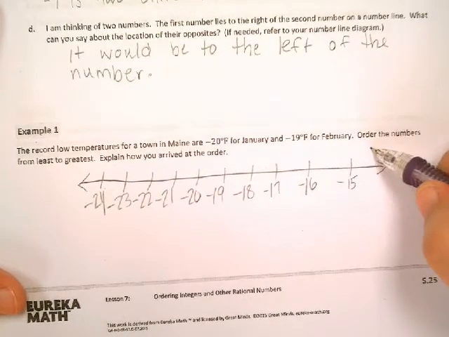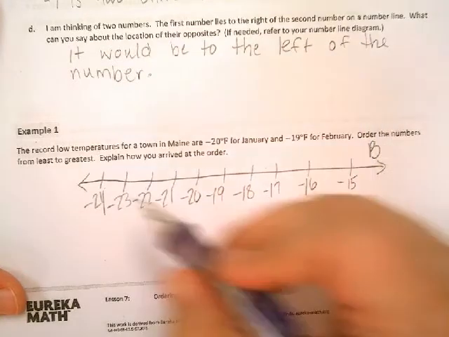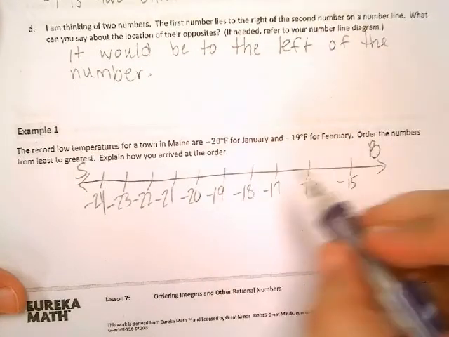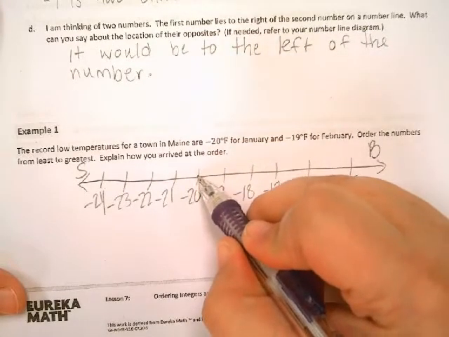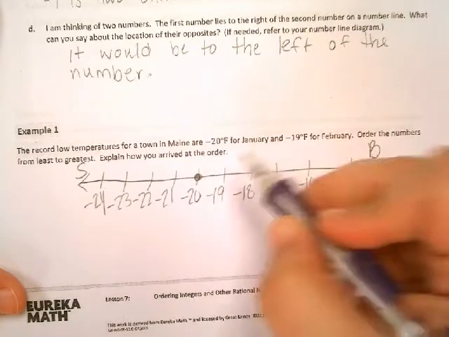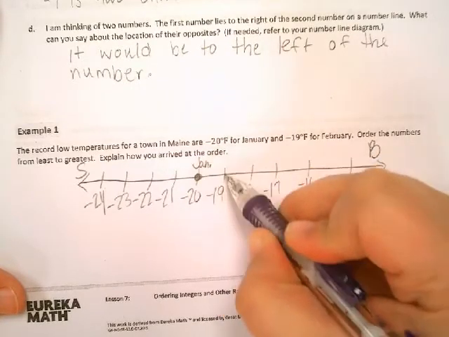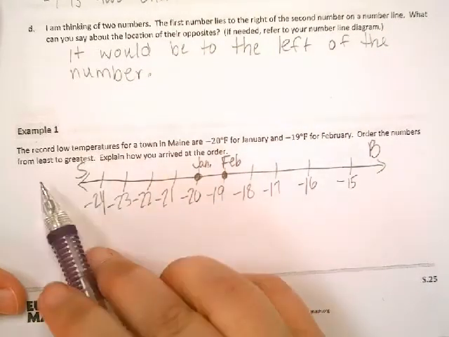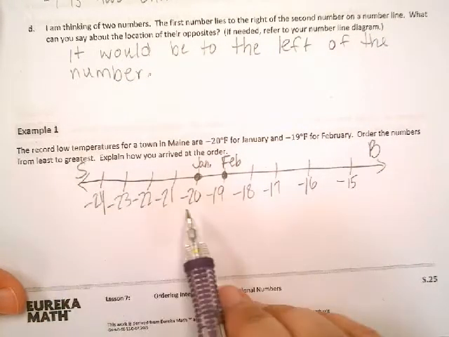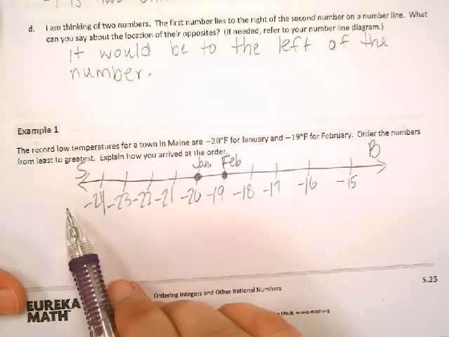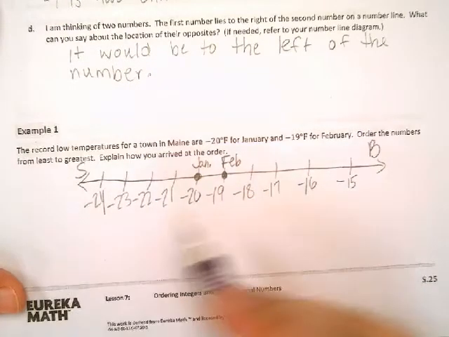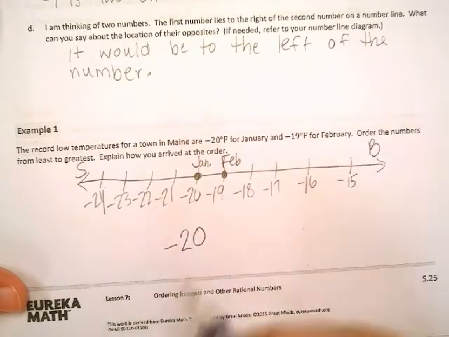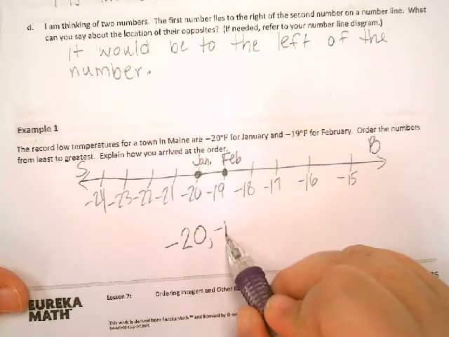Now I know that numbers as they go to the right, they're bigger, and to the left, they're smaller. So if this -20 was for January and -19 was for February, it says order the number from least to greatest. I know that the furthest it goes to the left is smaller, so my smallest number is -20, and my biggest number is -19.